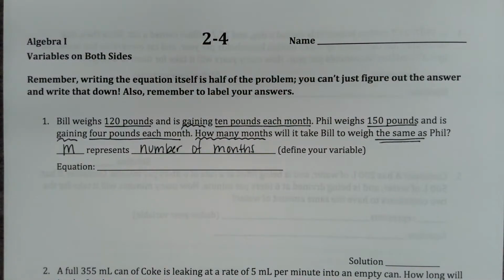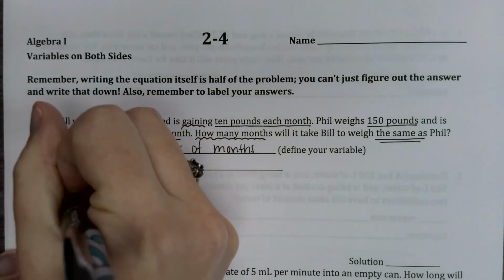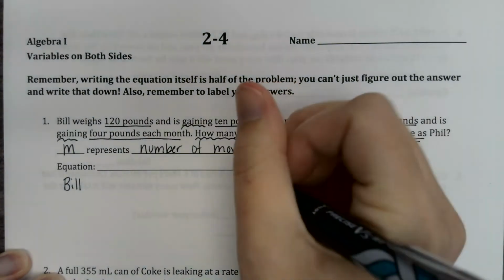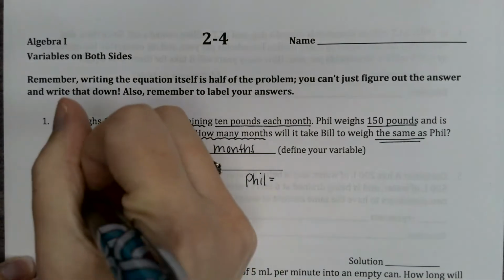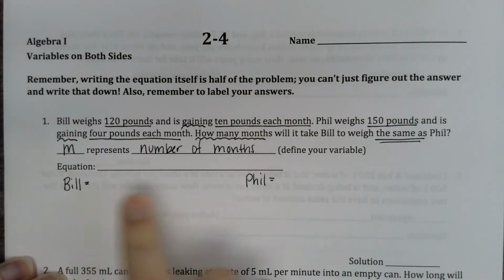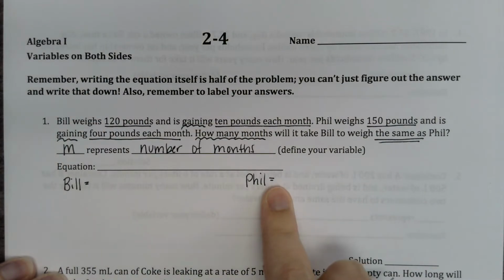All right, so for our equation, we're going to set up 2 separate equations first because we have 2 individuals, right? I have Bill that weighs 120 pounds and then is gaining 10 pounds each month. And then I have Phil who weighs 150 pounds and is gaining 4 pounds each month. So let's go ahead and write an equation for Bill. And then let's write an equation for Phil. We're going to write 2 different equations. We'll have Bill's weight is equal to and Phil's weight is equal to.